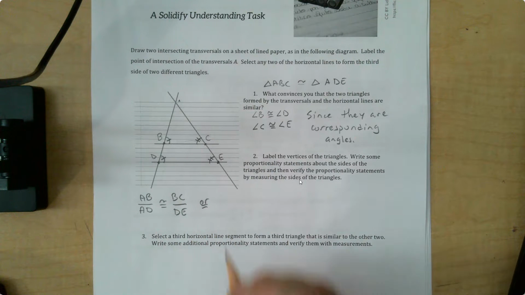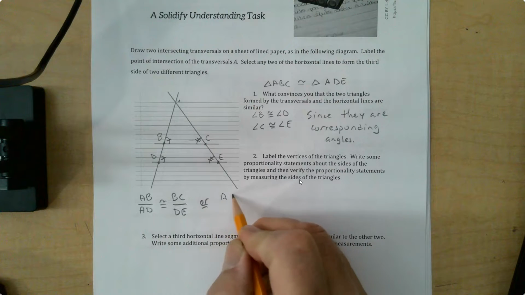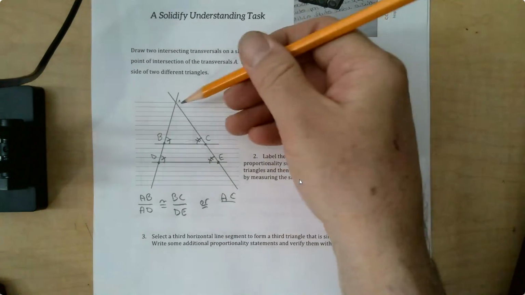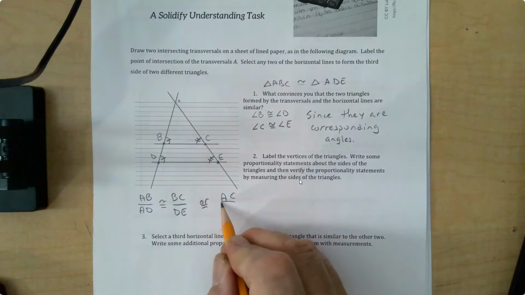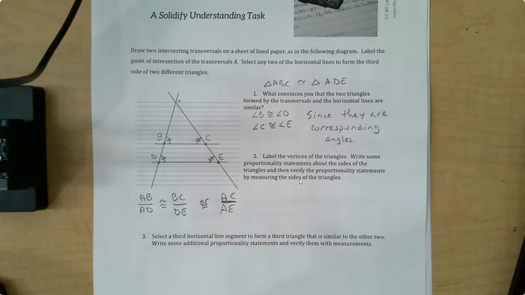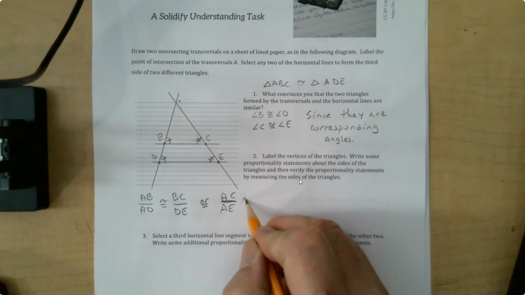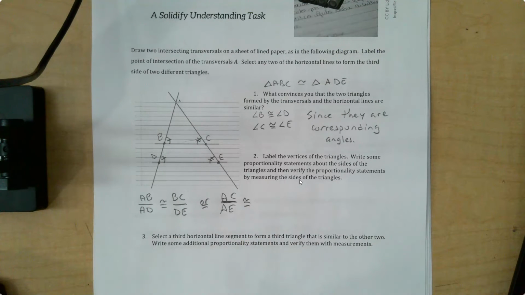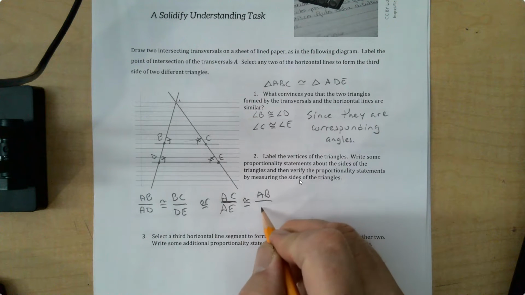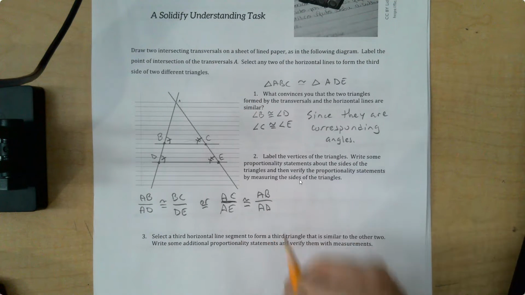Another proportion that I could write is I could write that AC, so that's going here, AC is to AE, that will be proportional to AB divided by AD.